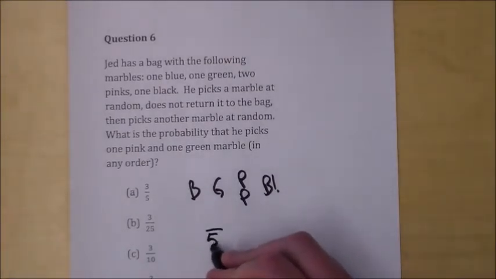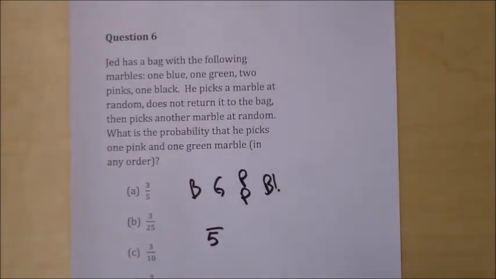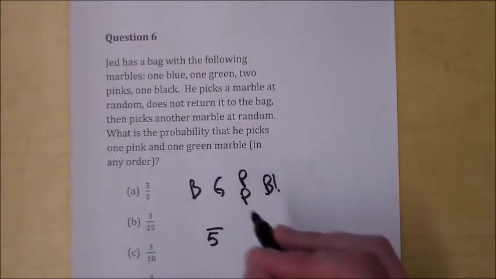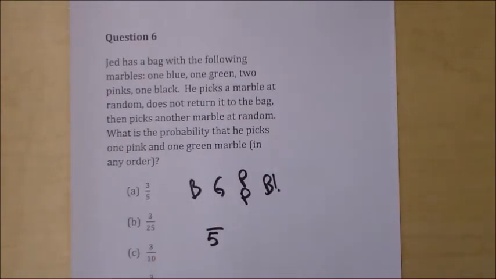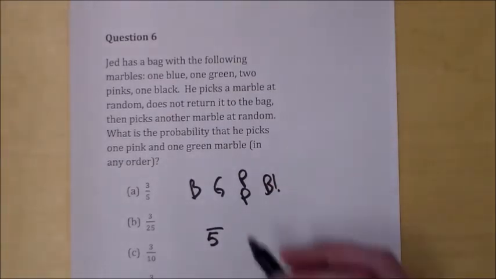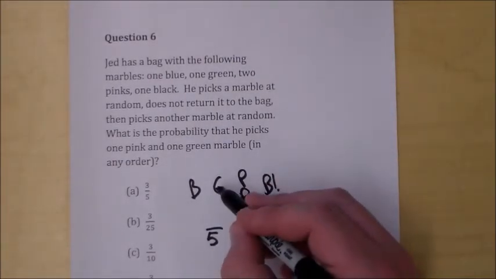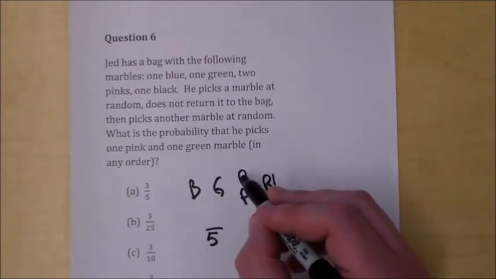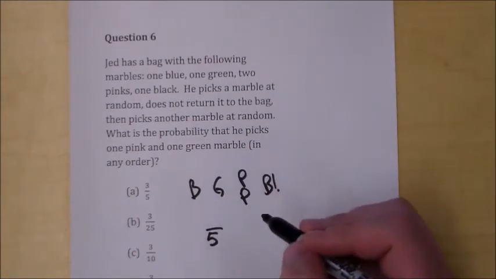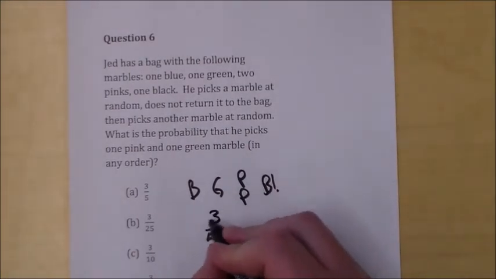And you have 5 choices because you have 5 marbles. But how many favorable marbles can we pick? Well, we want either a pink or a green, right? And we have 3 choices to choose from. We could pick that one and be happy on our first pick, that one and be happy, and that one and be happy. So we have 3 out of 5.